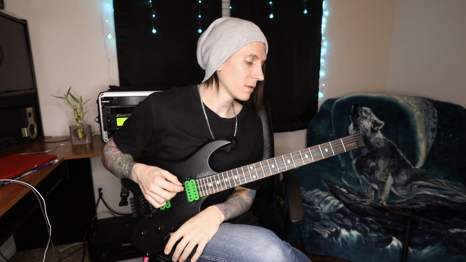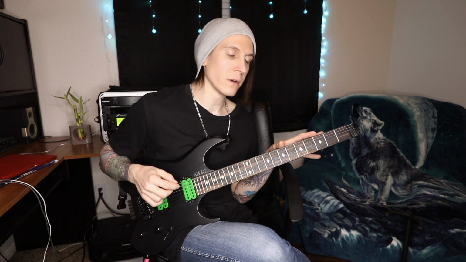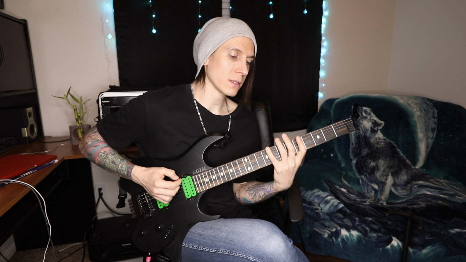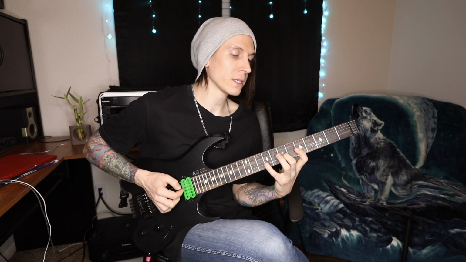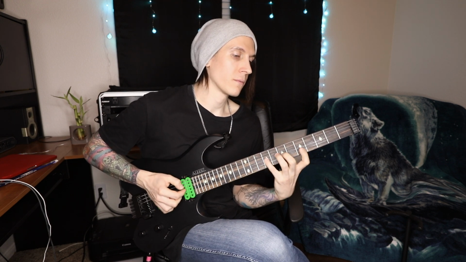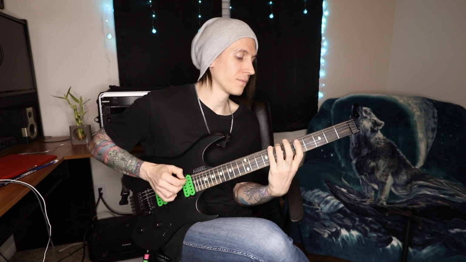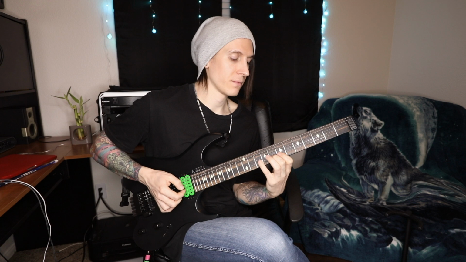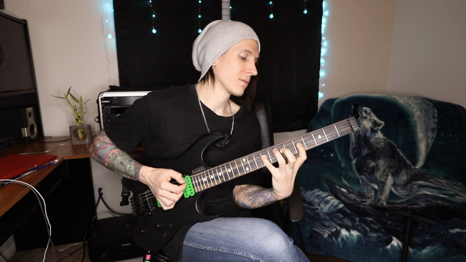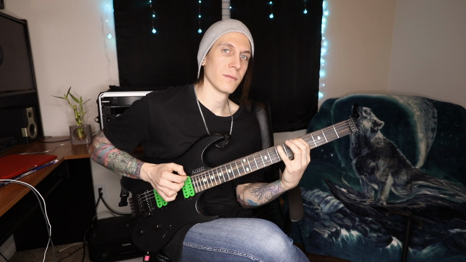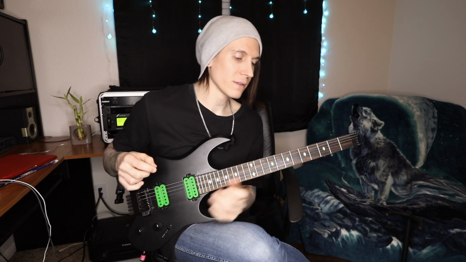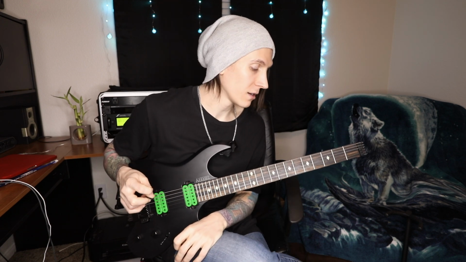All I'm doing is sharpening the 5th, but it sits directly over the top of my major scale. Then my Dorian scale, Dorian sharp 4. That sits directly over the top, and we're just making use of that harmonic minor note there.